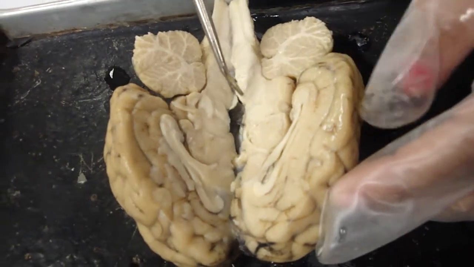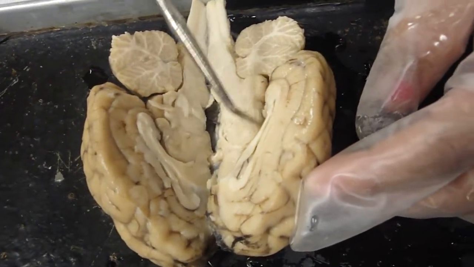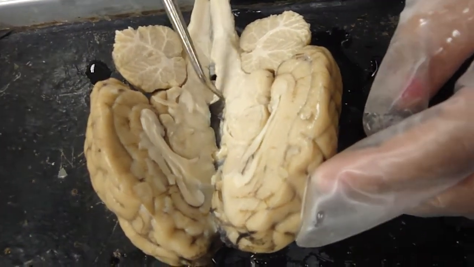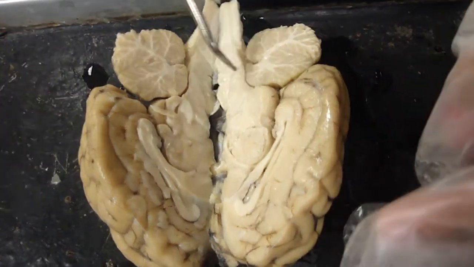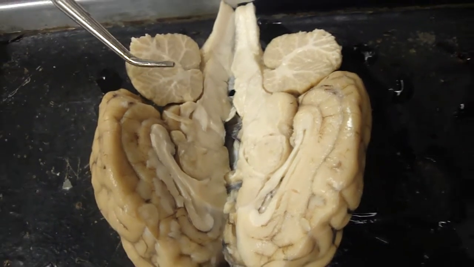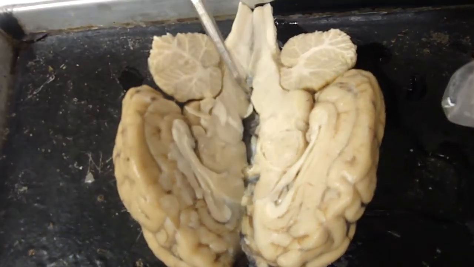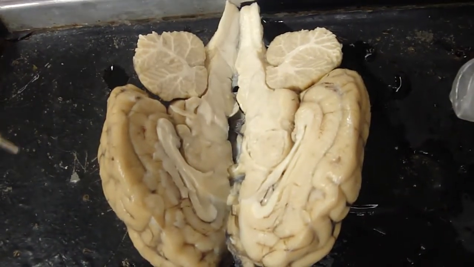The pineal body is quite a bit larger in a sheep than it is in humans, relative to the proportional size of the brain. It's this other round structure right here. On this half of it, we slice through it by making a sagittal section. Corpora quadrigemina actually means four bodies. There are four structures that make up the corpora quadrigemina. There are two superior colliculi and two inferior colliculi.